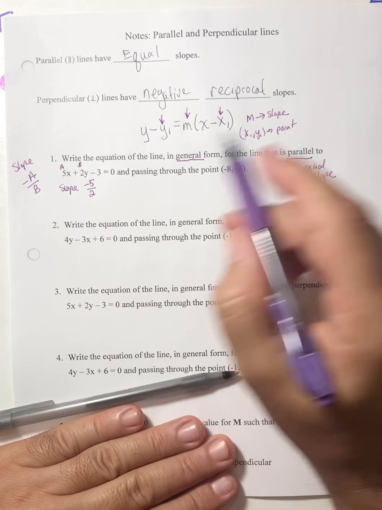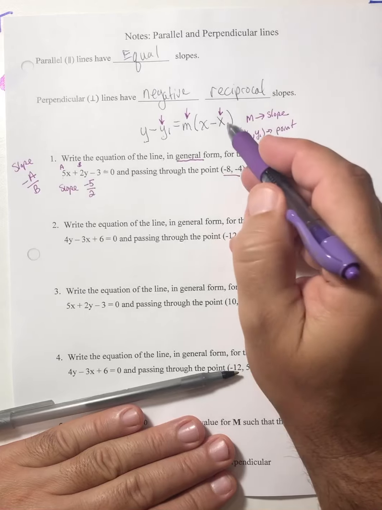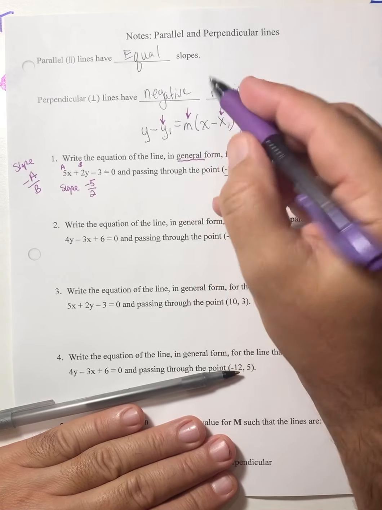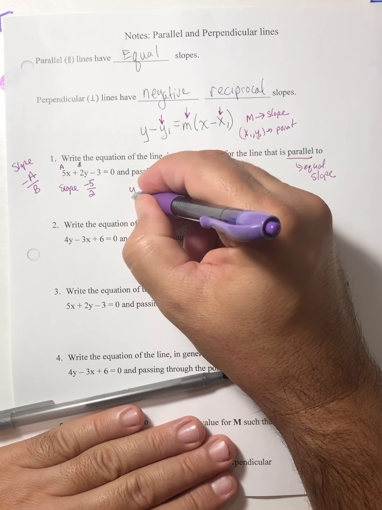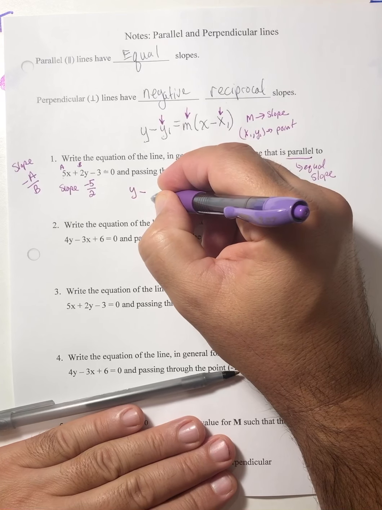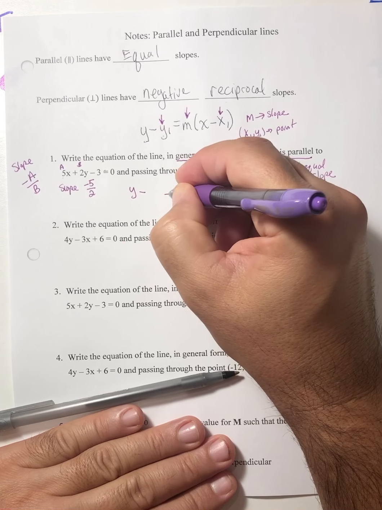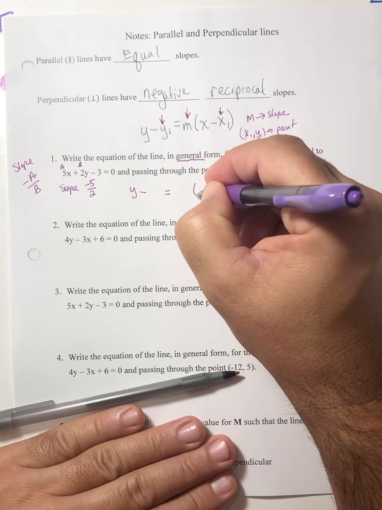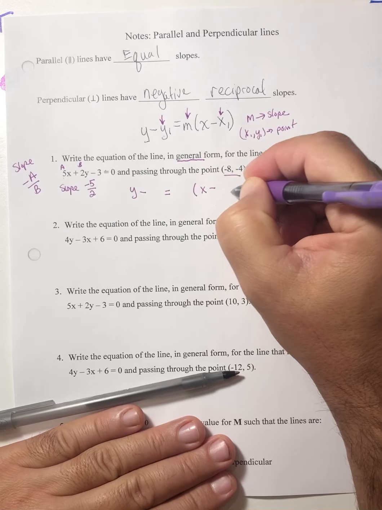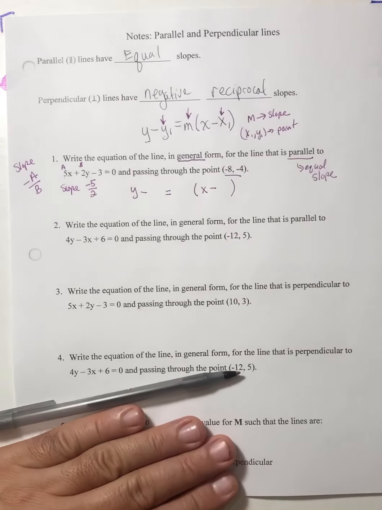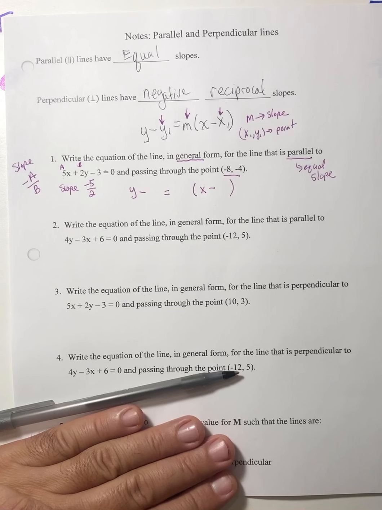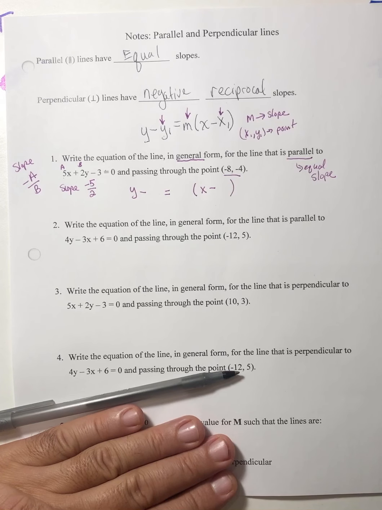All right, we got the hard part. We have the slope, the point's right here. Fill in your blanks. So y minus blank equals the slope, parentheses, x minus blank. There we go. We got those 3 spots to fill in, and we'll have the hard part done.